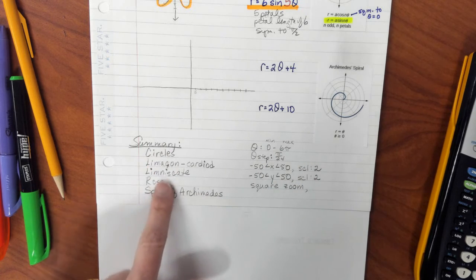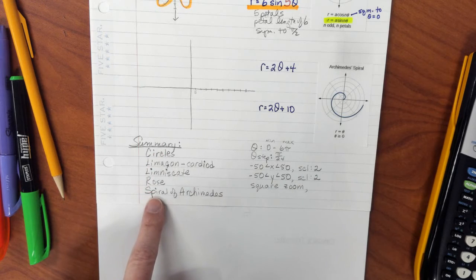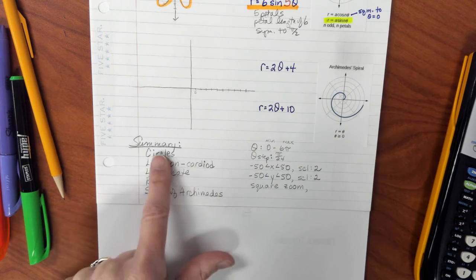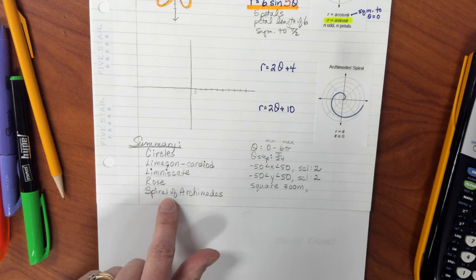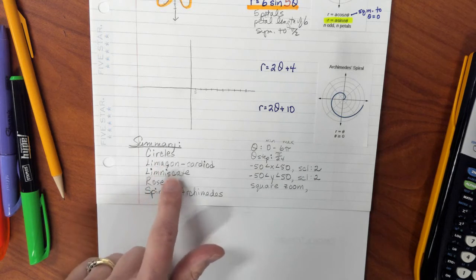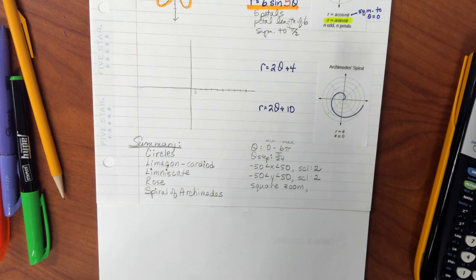And just make sure, here's a list of the different graphs. You need to make sure that you can do each of these graphs and that you can identify what the different parts are, and you can match the type of graph with the equation. I'll see you in class. We'll get to do some of these together.